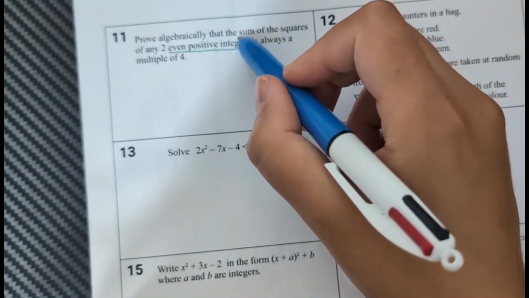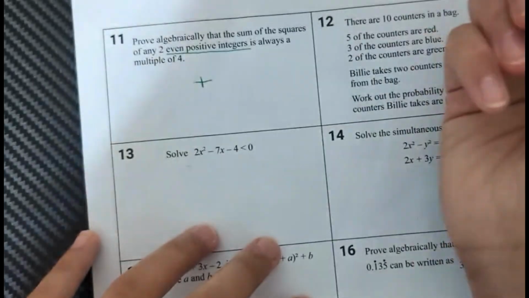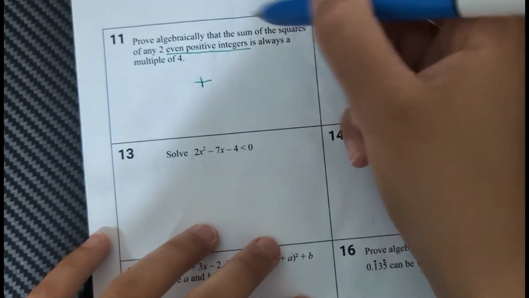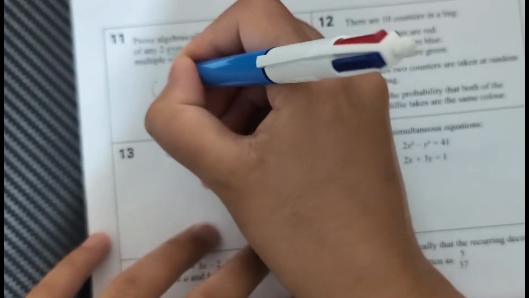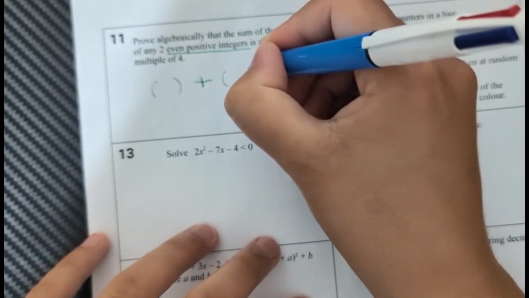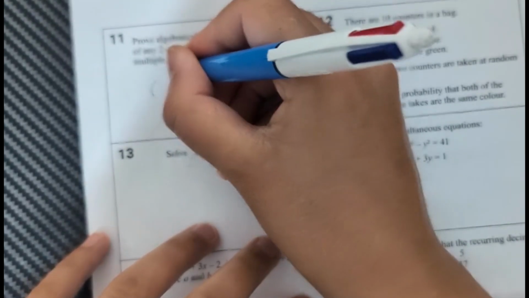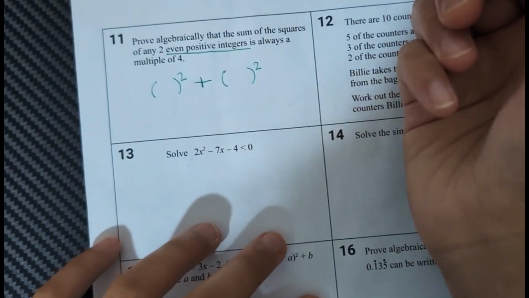They've mentioned the sum, so I need an add sign between two of my integers. Then it's the squares of any two positive integers. That's my integer 1, that's my integer 2. Right now I don't know what they are, but it's the sum of the squares, so I need to add my little square symbols there.